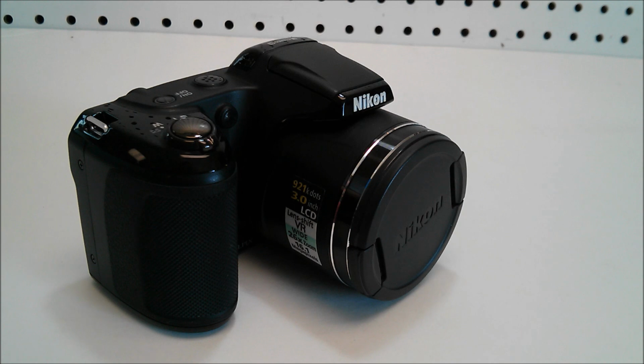Now in this software review, I'm going to be taking an in-depth look at the software and operating system that this camera implements. And so, let's go ahead and take a look.